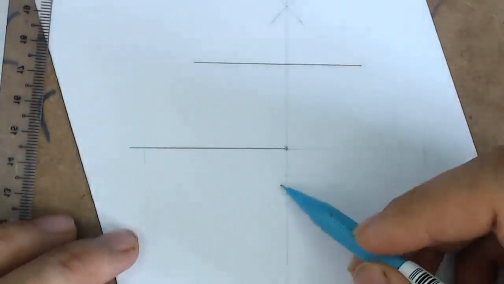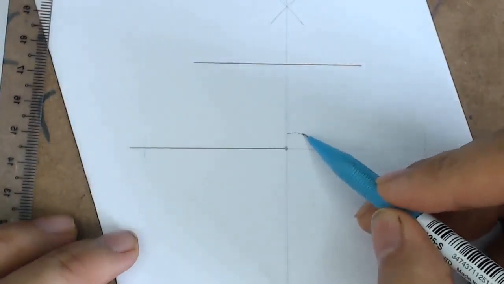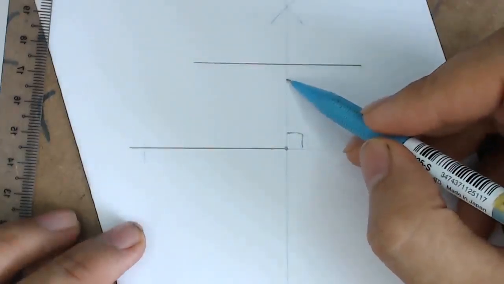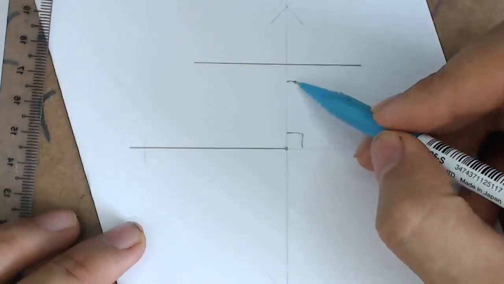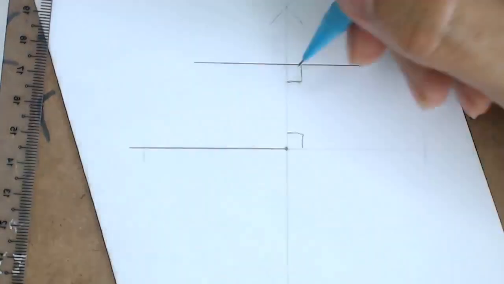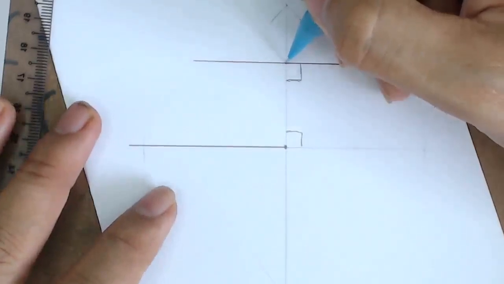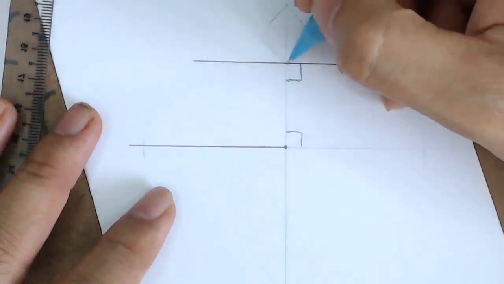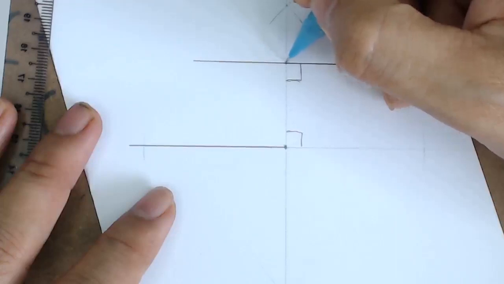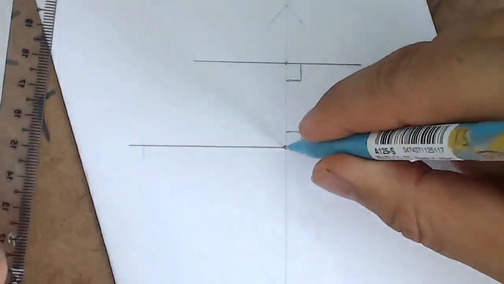No, this line here is perpendicular to this line. So we got 90 degree here, correct? And so does this angle here, also 90 degree. That is the idea. The purpose we doing this is actually to find, at last, the point here, which is this point is perpendicular to this point. You got the idea?